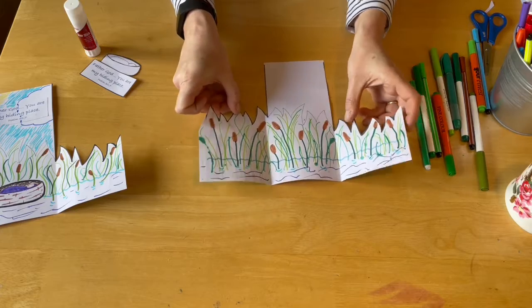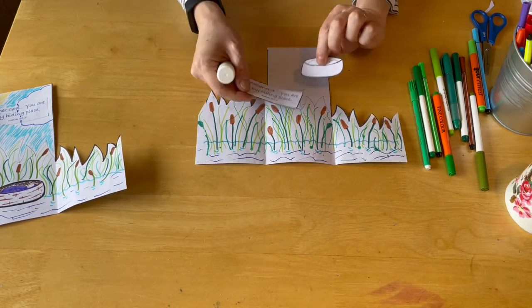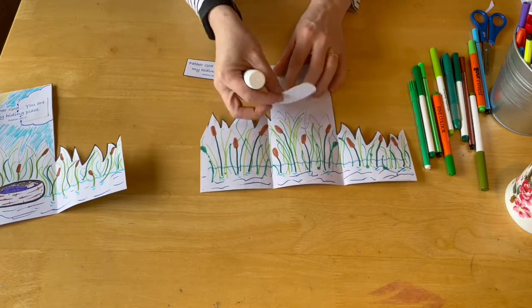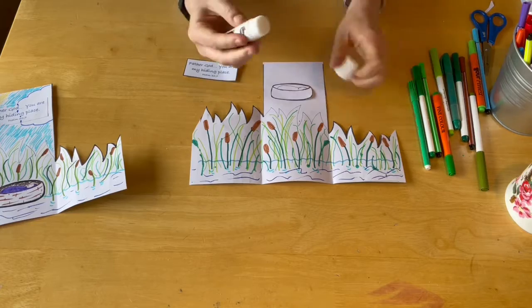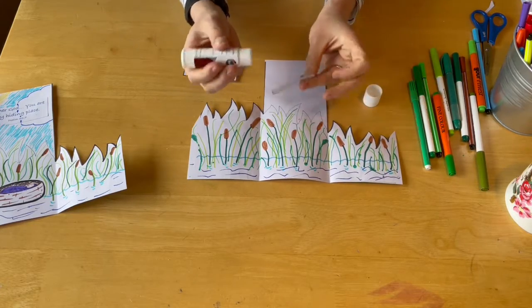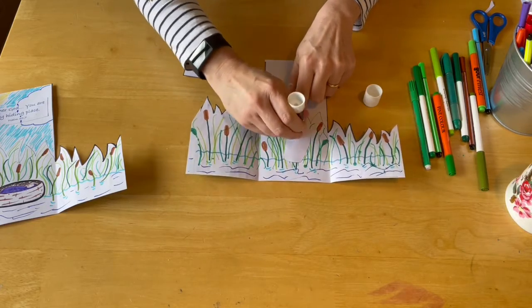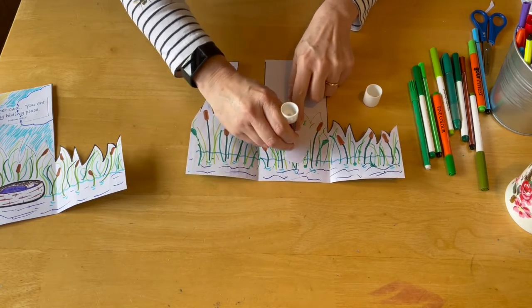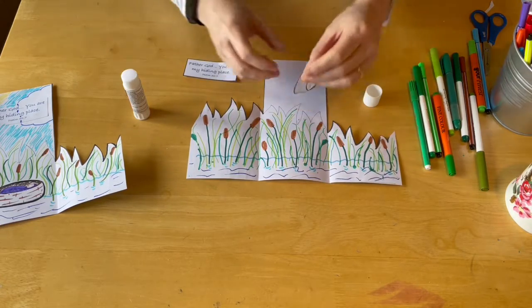There we go. So now what we need are these little bits here that we've cut out. So here's Moses, as I said, and we need to put some glue on the back of Moses, and then we're going to stick him as he was hidden in the reeds and the bulrushes by his mum.